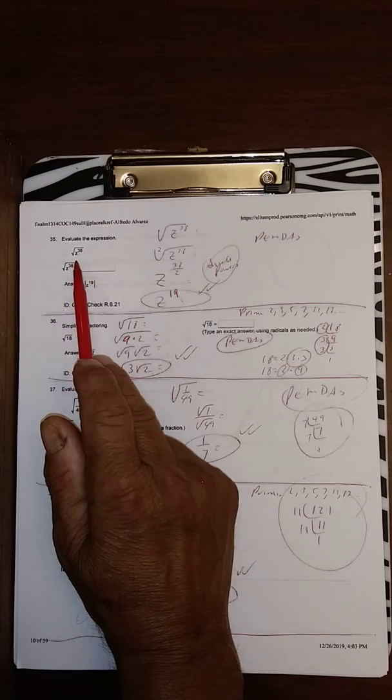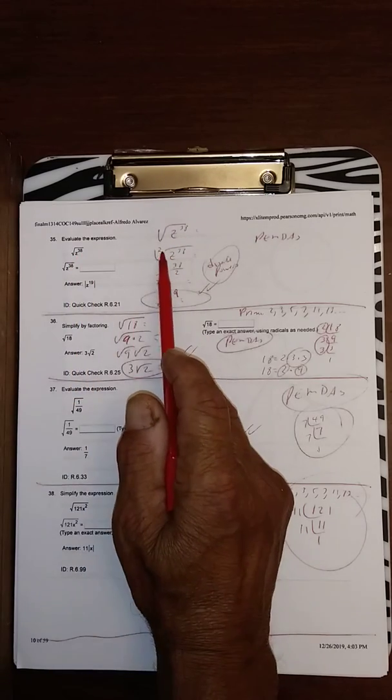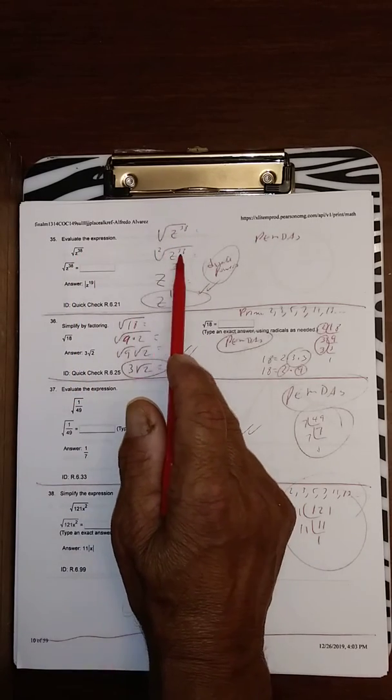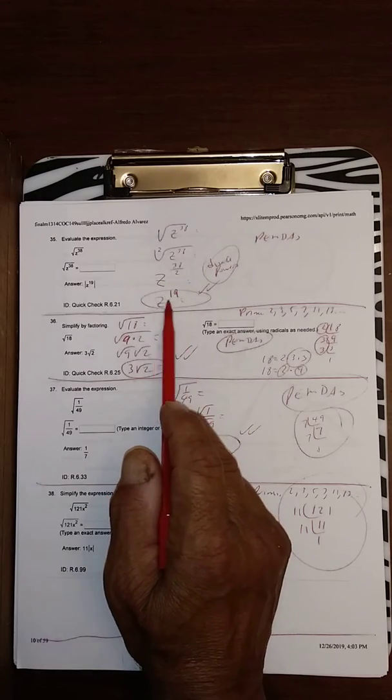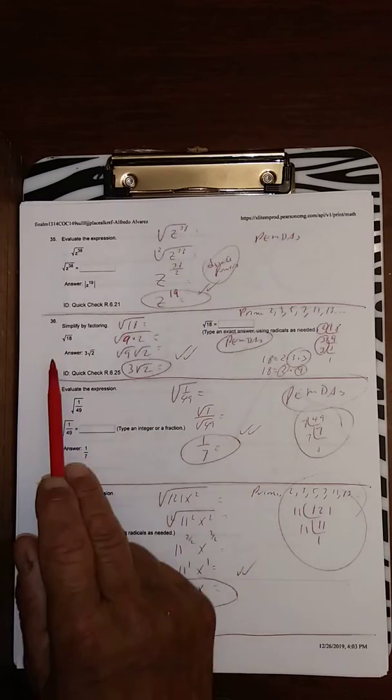Square root of z to the 38th power. Just divide. Pretend there's a 2 in there, and 2 divides this power here. 2 divides that how many times? 19. So z to the 19. Just divide the powers.